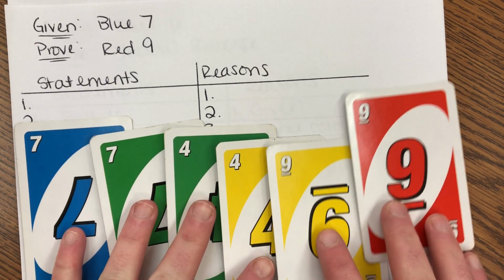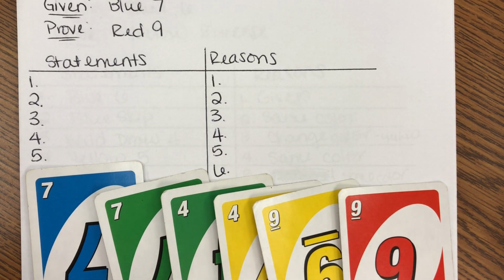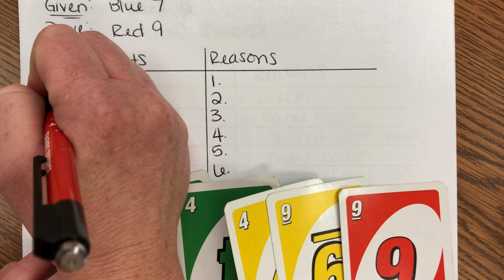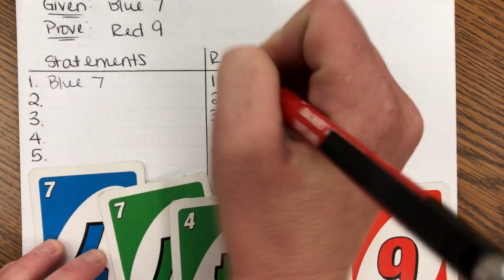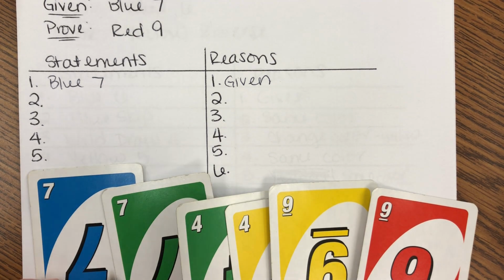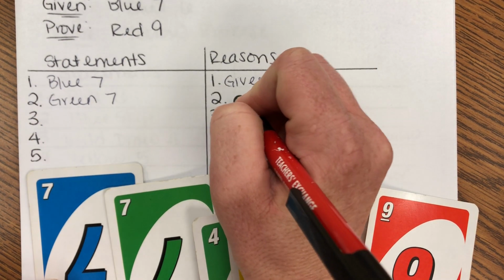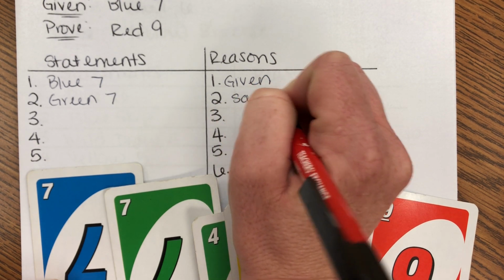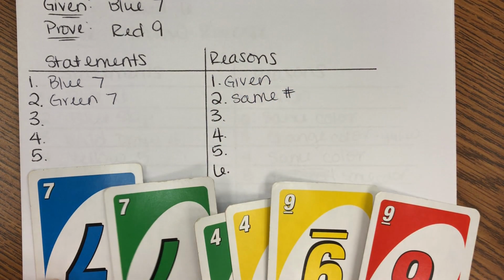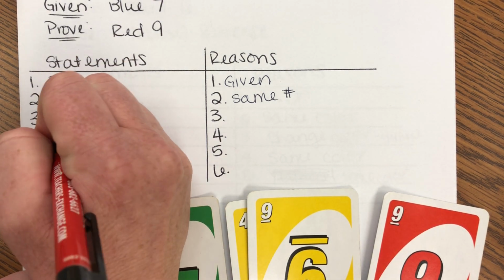I just used my steps, my rules. So then I just got to fill that out here. The given was blue 7. And then my reason for step 1 is always because it was given. Then I had a green 7 because they were the same number. After the green 7, I had a green 4 because they're the same color.